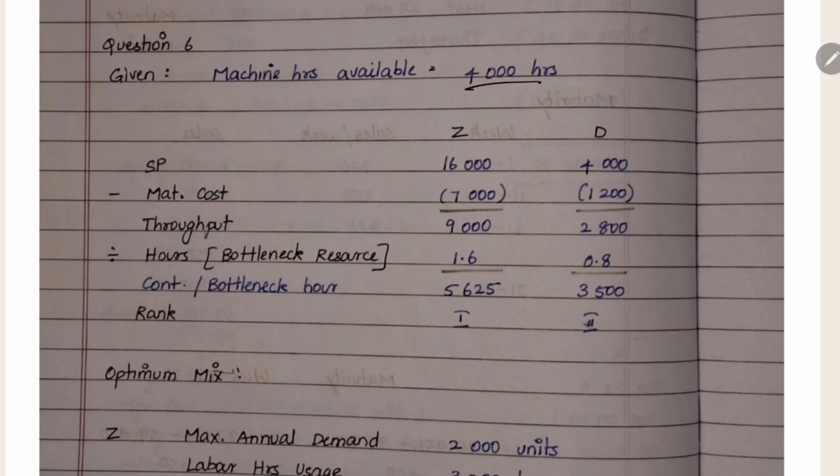For one machine hour, if you use it on product Z, how much contribution will you get? If you use one machine hour on product D, how much contribution will you get? That is what we are going to find out. The contribution from one unit of product Z is 9,000. For producing that one unit of product Z, we require 1.6 machine hours. If we spend one machine hour on product Z, how much contribution will we get? Here, we are calculating 9,000 divided by 1.6. We are getting 5,625. If you spend one machine hour on product Z, you will get 5,625 contribution.